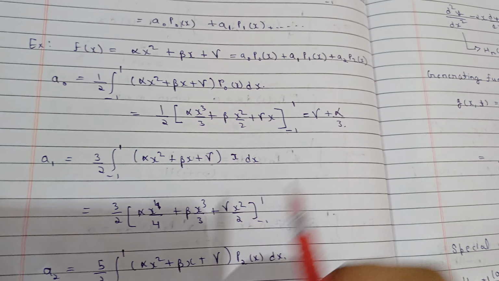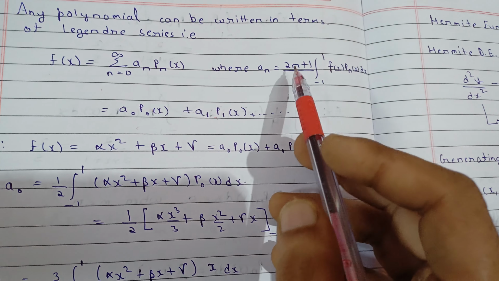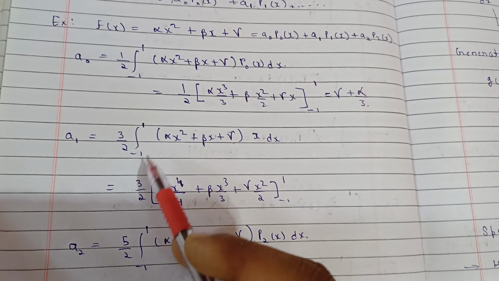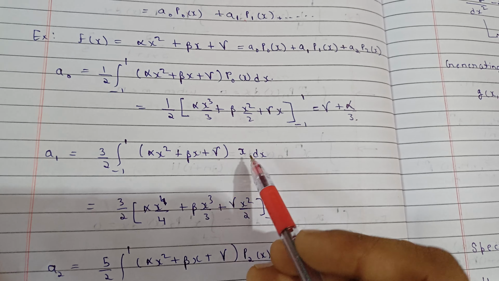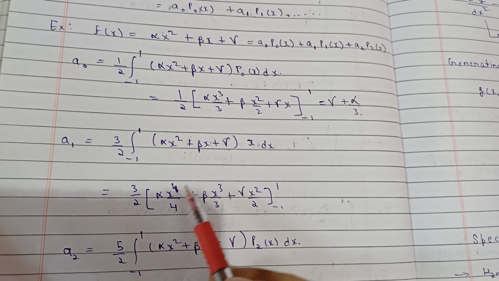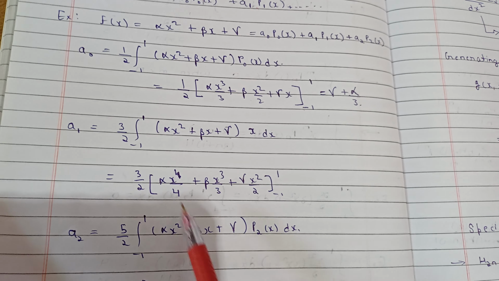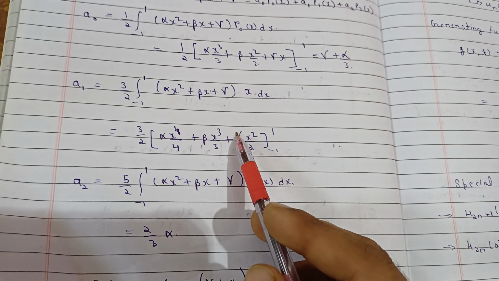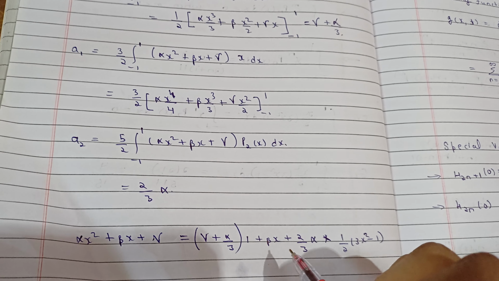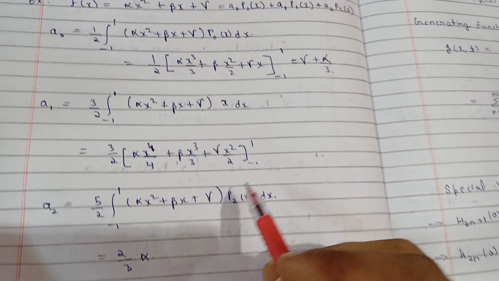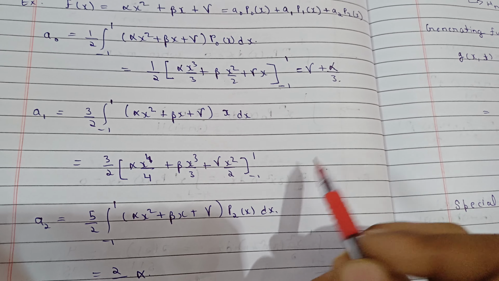Now you have a0. For a1 you need to put 1 here, so it will be (2 plus 1) by 2, times the integral from minus 1 to 1 of (alpha x square plus beta x plus gamma) into P1(x), and P1(x) is x, we know. Now you can solve this again, simple integration. This will give you 0, this will give you 0, only this term will remain, and in result it will give you beta. You can solve this and you will get the result.